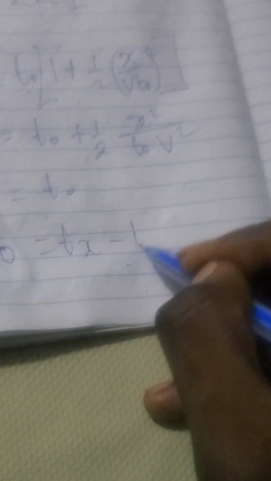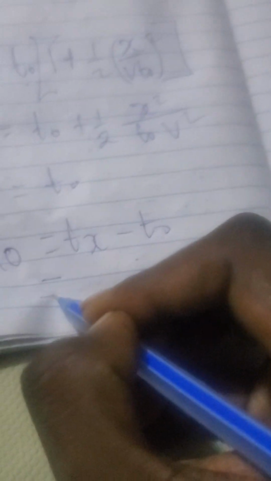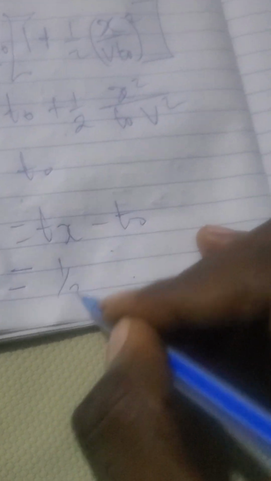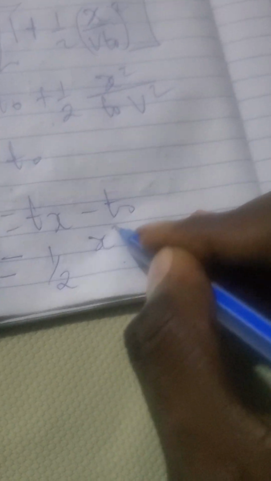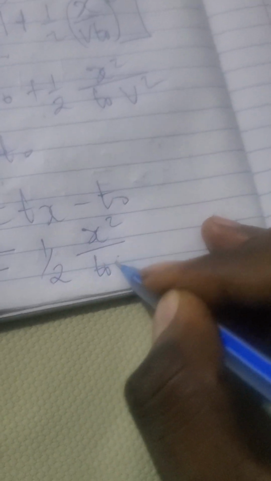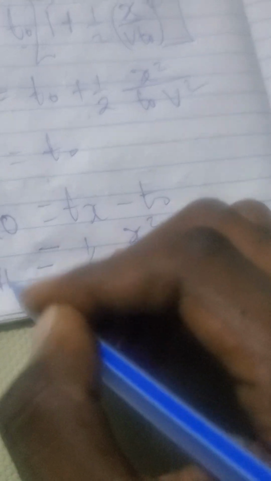If you find the expression for t when x is equal to 0, it will be t naught. If you substitute x is equal to 0, then you will have t naught. And therefore, the normal move out will be given as tx minus t naught, which will be a half x squared over t naught v squared.